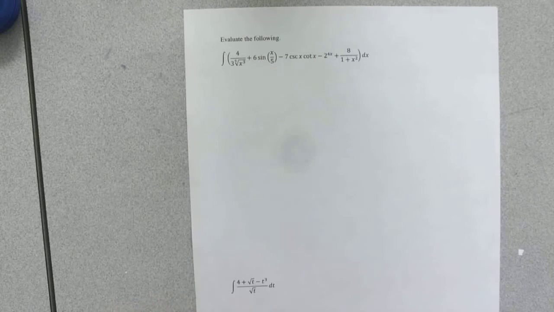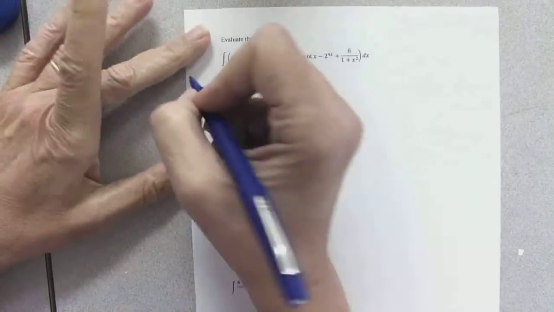Okay, last video of this section. It's a sum, and there's no multiplication that we have to do here. There's not a product to multiply out. It's just a sum or difference of terms. But we can do some simplification here first.